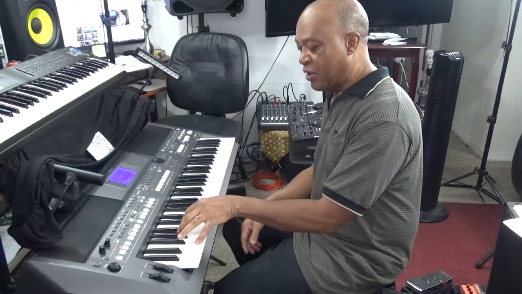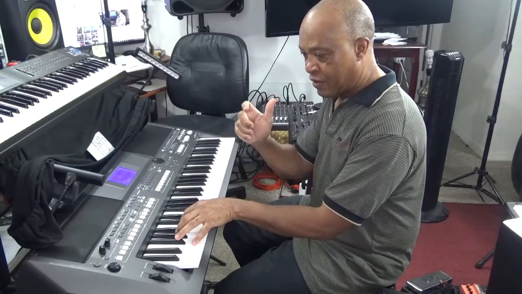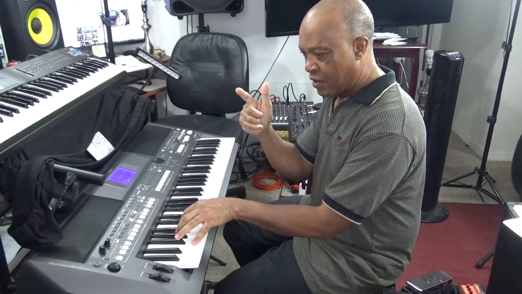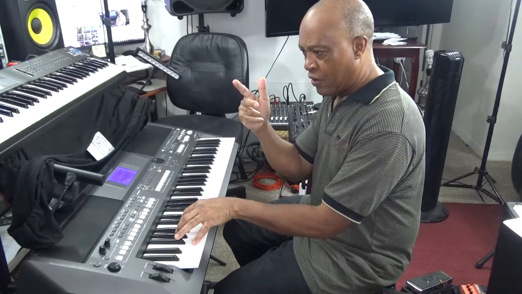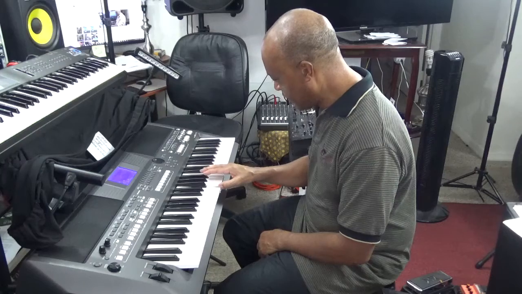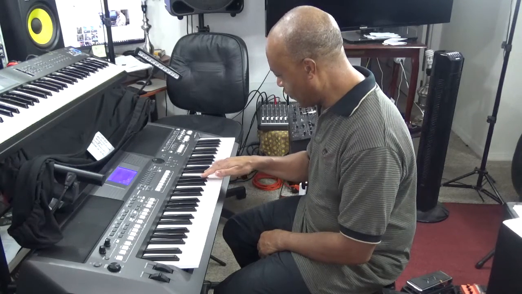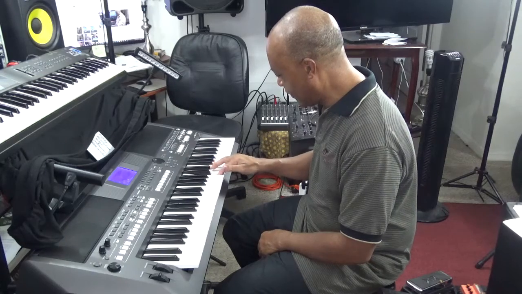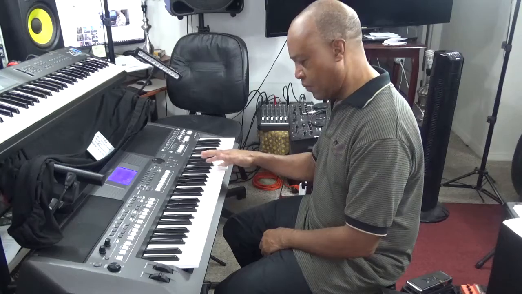Let's try the minor pentatonic scale, which is 1, flat 3, 4, 5, flat 7, and then the root.